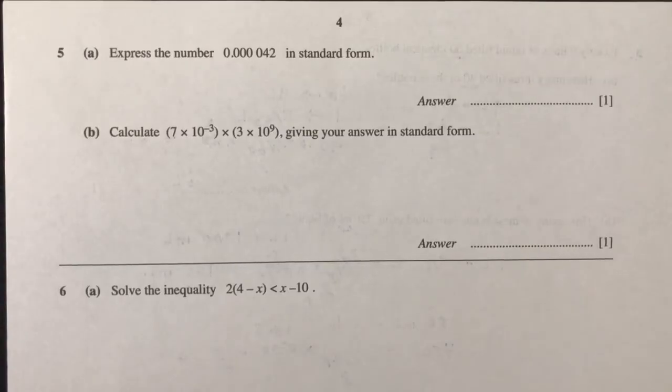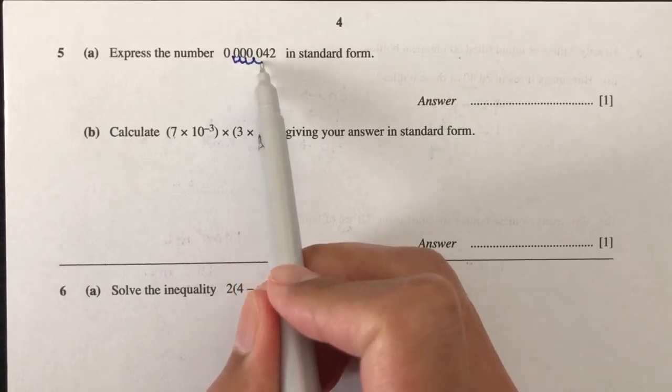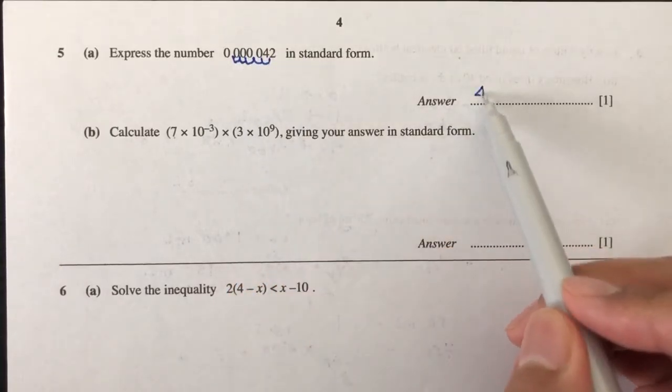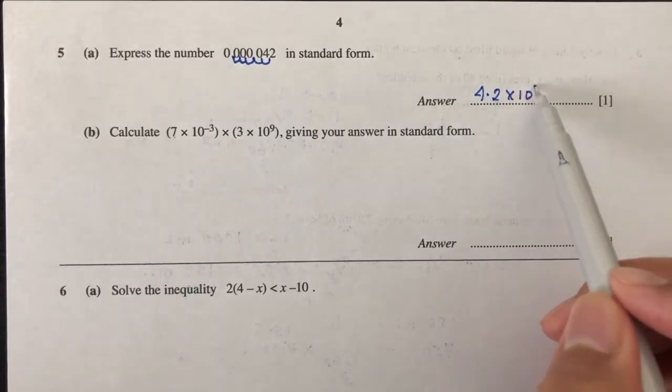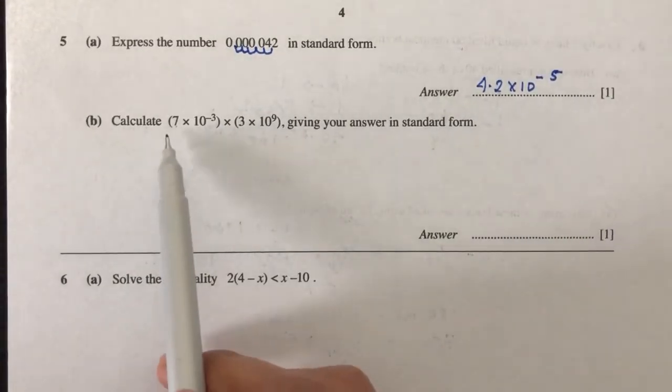Question number 5, part A. Express the number in standard form. So we have to move 1, 2, 3, 4, 5. So 4.2 times 10 power of minus 5. That is part A. Part B, calculate this.